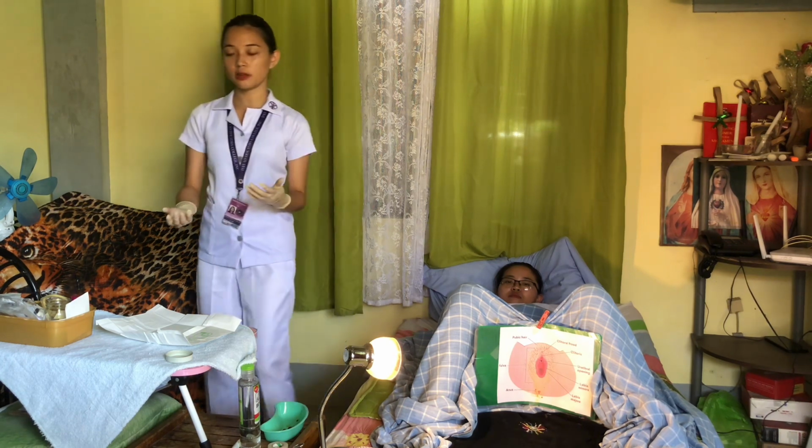Okay, so after donning my gloves, I am going to get my eye sheet and place it on my patient.